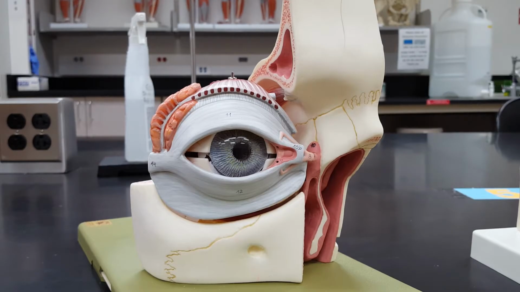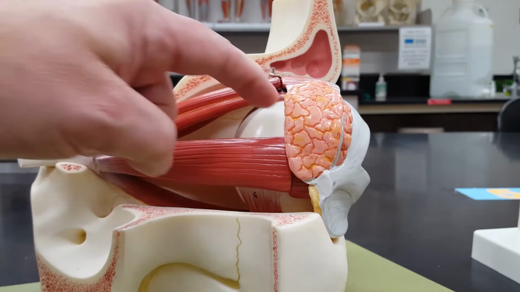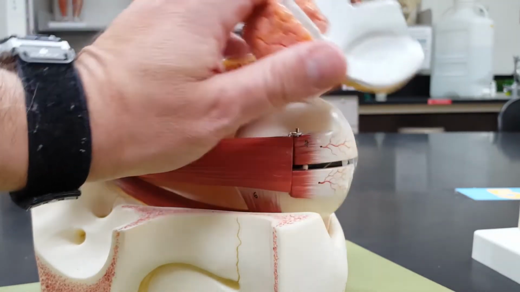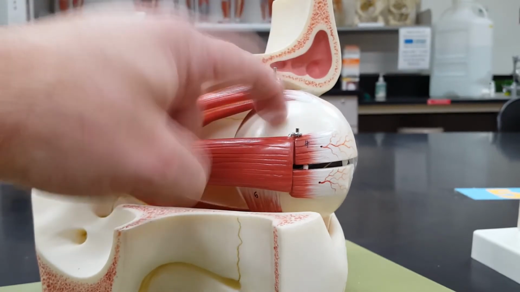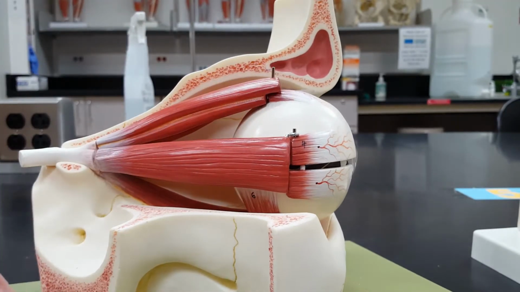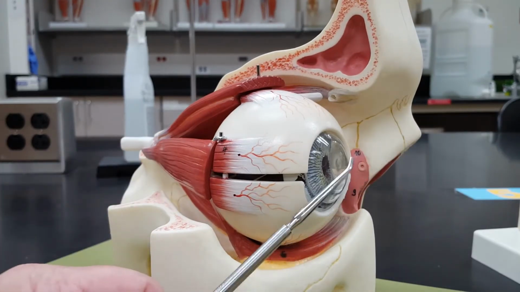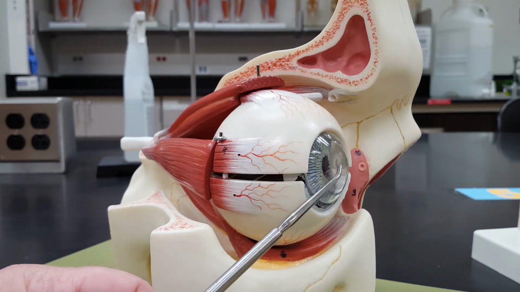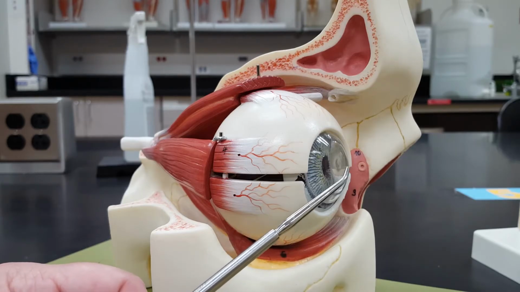also as an external feature, we would have the sclera, or the white of the eye. Remember, that's what these extrinsic eye muscles attach to, the sclera, the white, the outer fibrous tunic, white because of all the collagen there. And continuous with that is this really clear piece of connective tissue with a thin sheet of epithelium on the anterior side, thin sheet on the posterior side. This is the cornea.